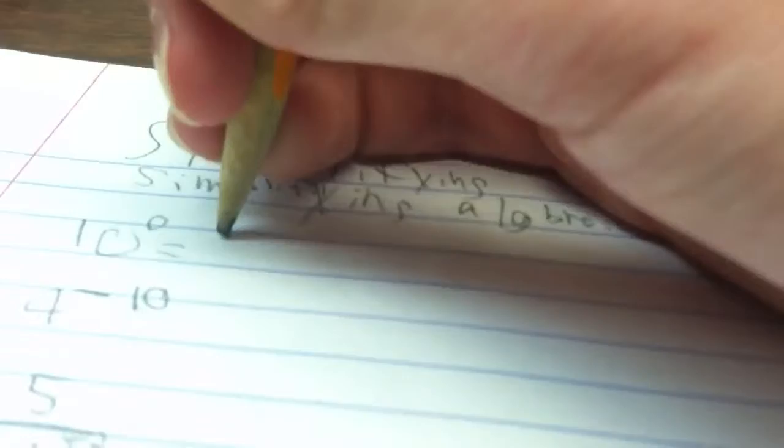10 to the 0 equals 1. Anything to the 0 is 1, no matter what. All but 0. Nothing but 0. Just 10 to the 0 equals 1. 3 to the 0, 1. 100 to the 0, 1. 1 million, 2 million.